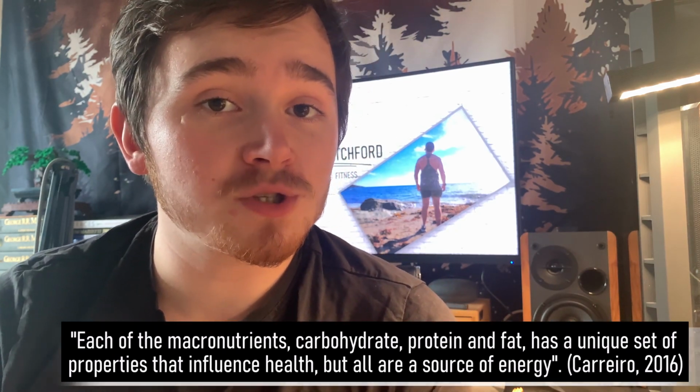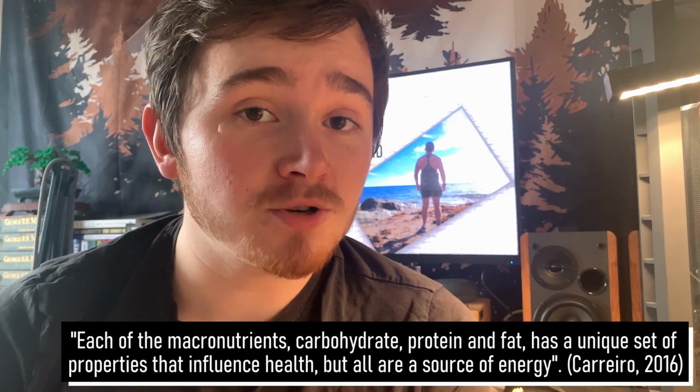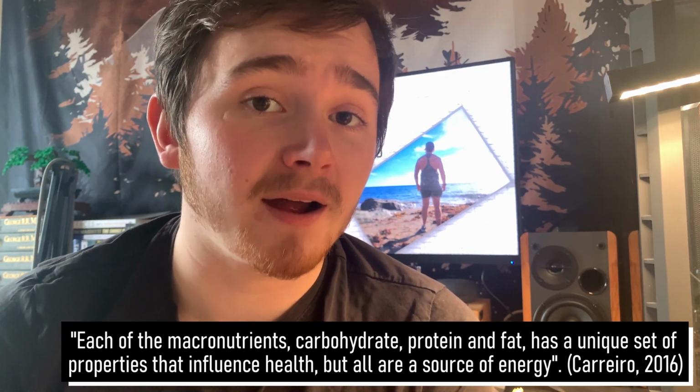So first of all, we need to understand what a macronutrient is. The term macronutrient refers to the three core sources of energy that our bodies need. These are carbohydrates, proteins, and fats.